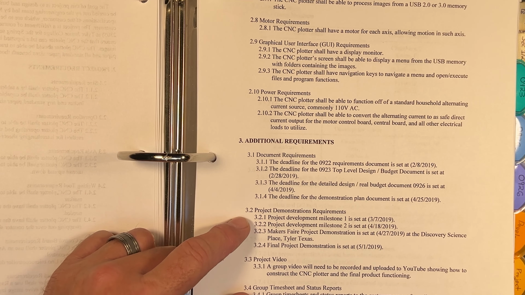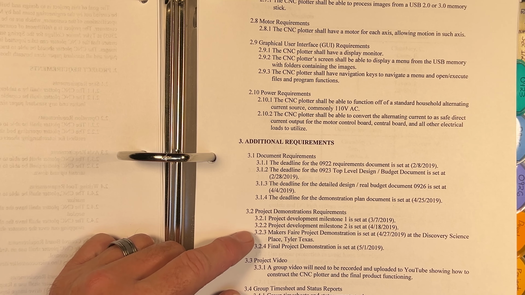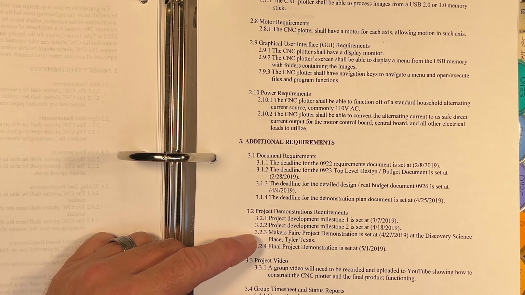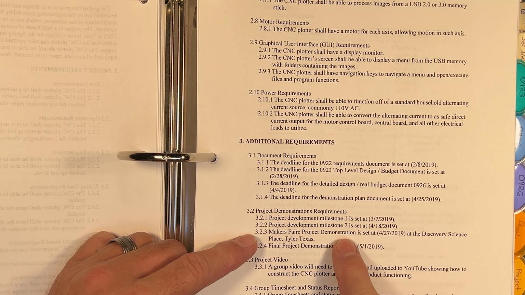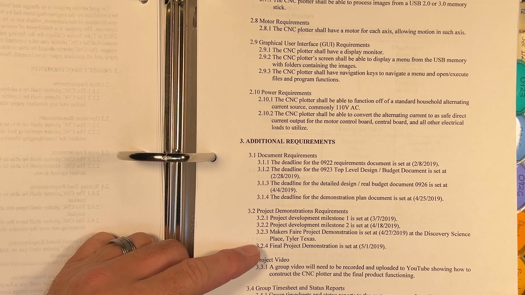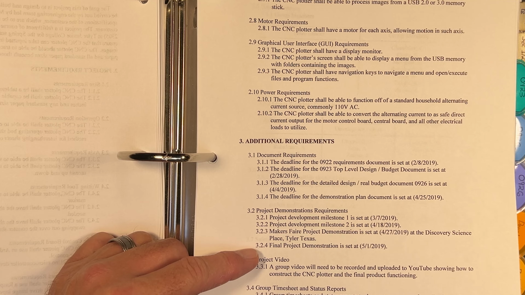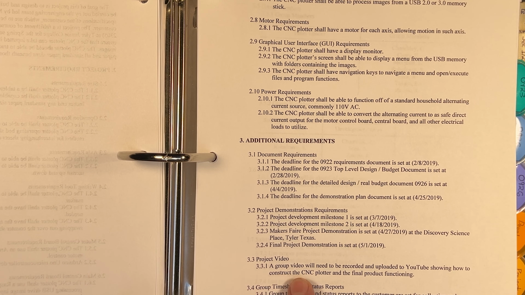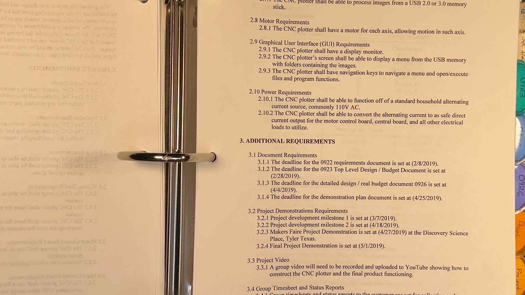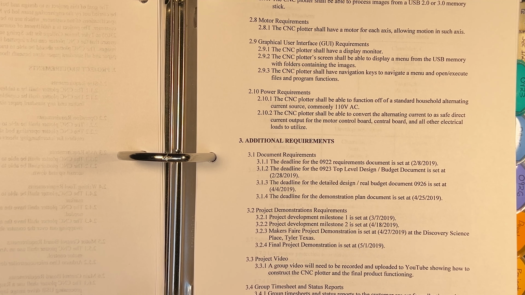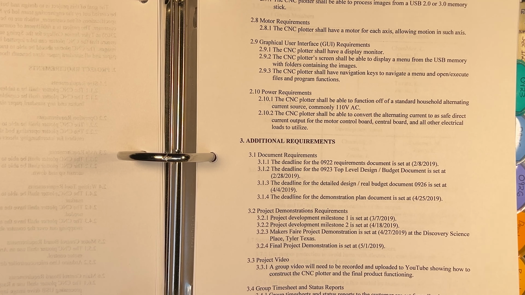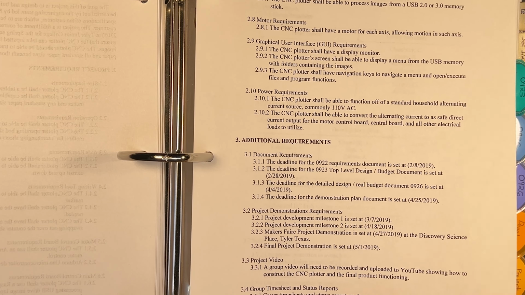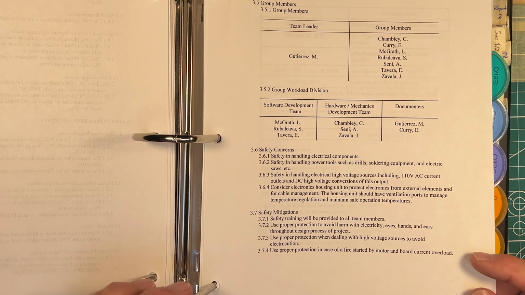And then here's project demonstration requirements. Development milestone 1, development milestone 2. They had to participate in the Makers Fair project, so we considered that a development milestone as well. And then the final project milestone was at the end of the semester. They also had to produce a group video of the process that could be uploaded to YouTube. And they needed to give me timesheets each week and status reports. And students were graded on the amount of time that they devoted to the project and the status reports.